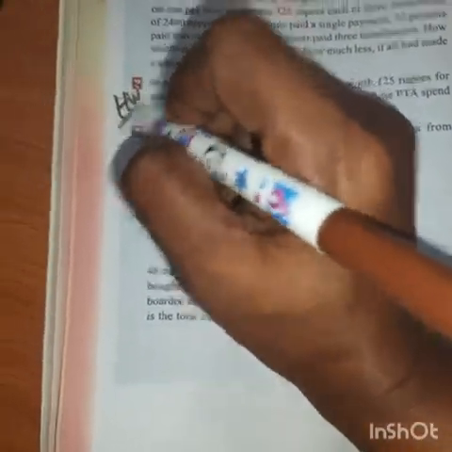Then there are 3 questions here. Out of this, one is homework. The other 2 are explained here. And the last one is 48 travelers.